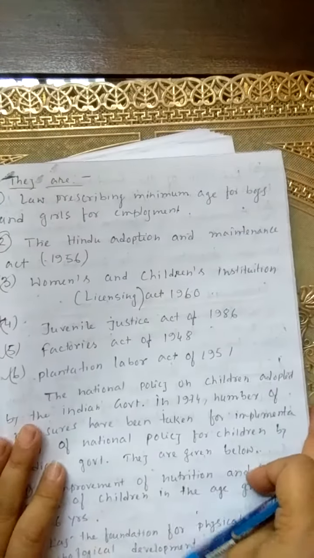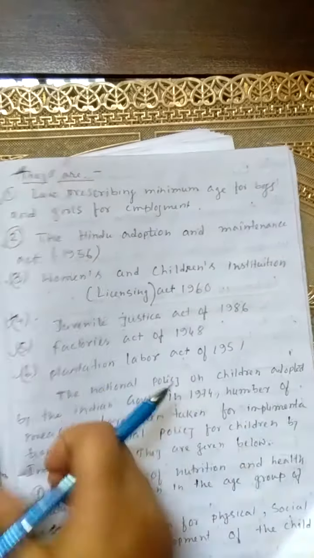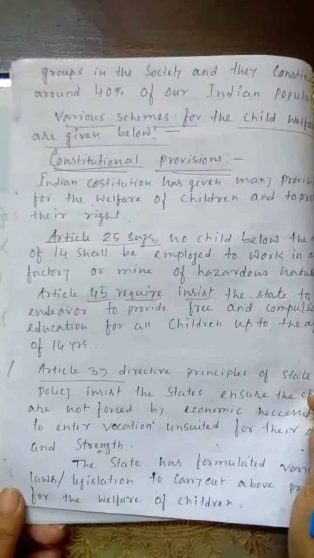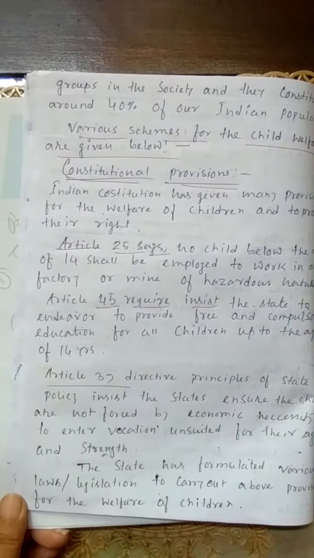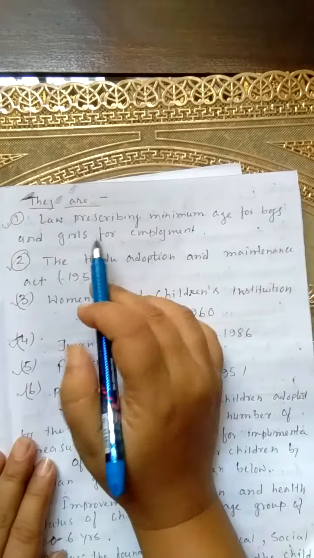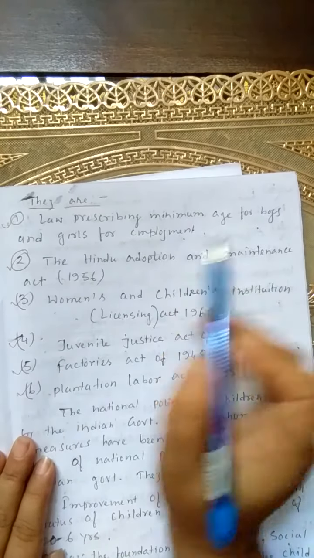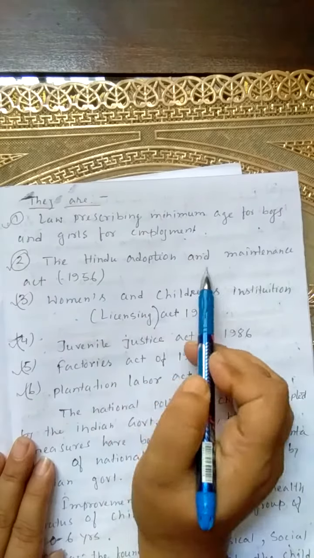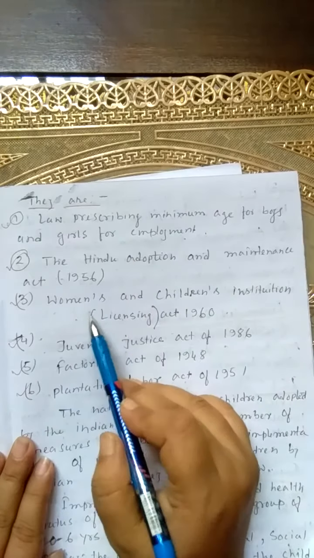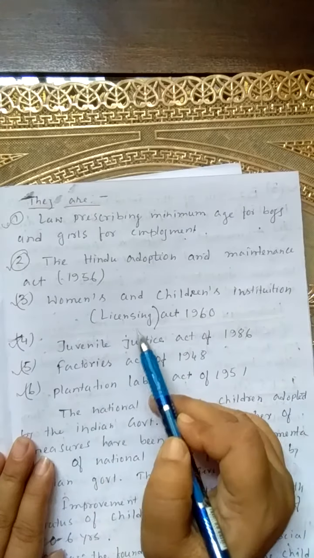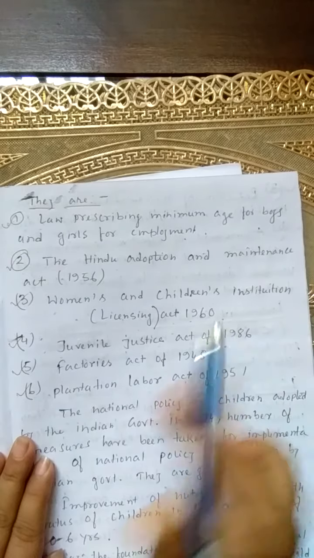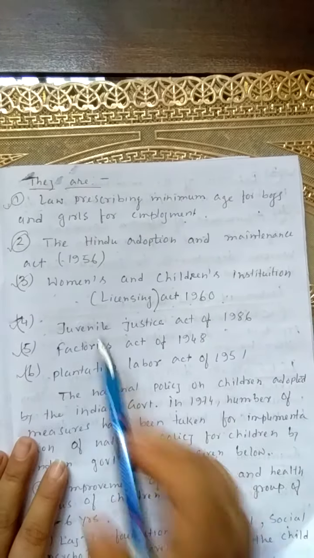Understand? Some laws and legislation to carry out the welfare of children are: laws prescribing a minimum age for boys and girls for employment, the Hindu Adoption and Maintenance Act 1956, and the Women's and Children's Institutions Licensing Act 1960. These are some laws. Understand?